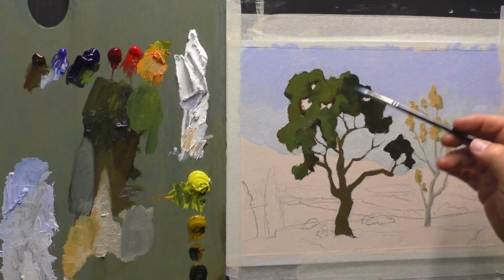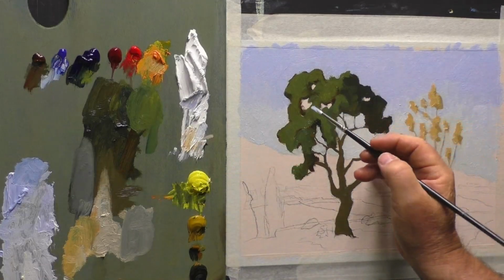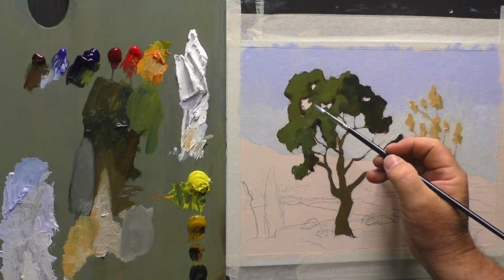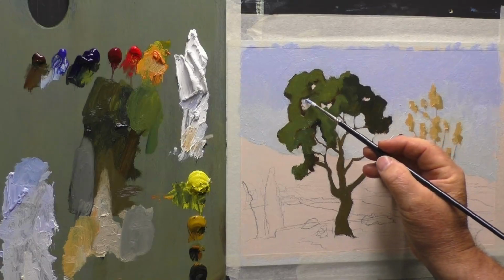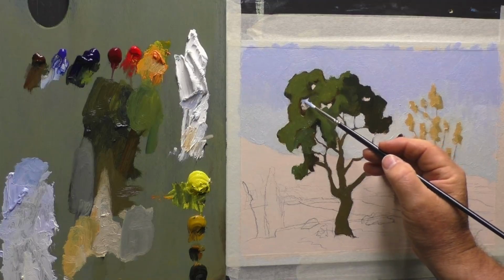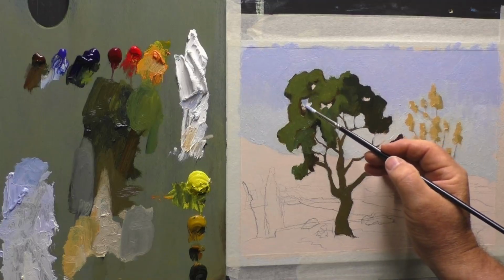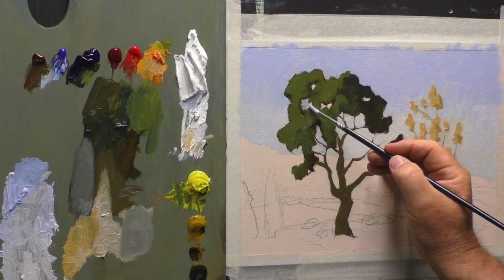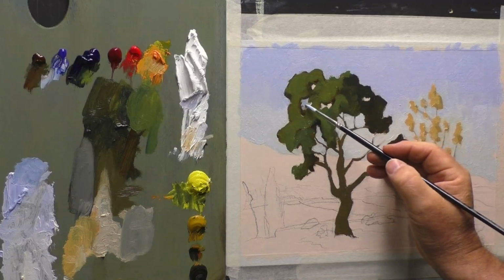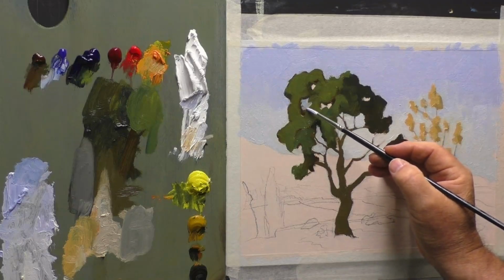Darker, often darker. And then if they get a bit muddy, that doesn't matter at all.